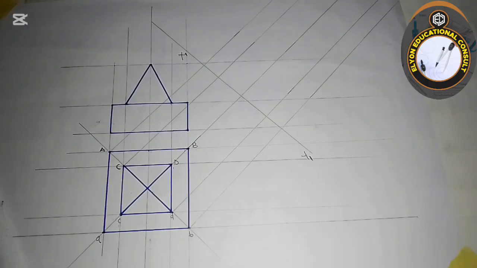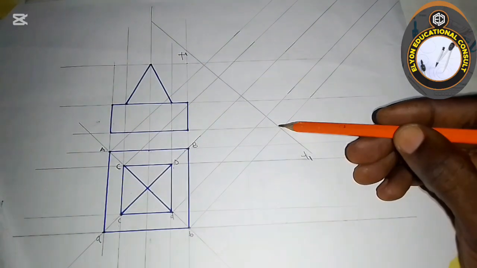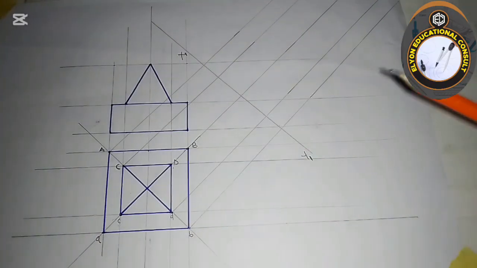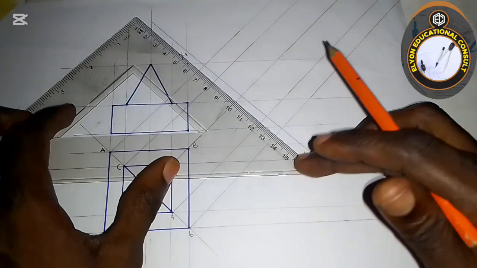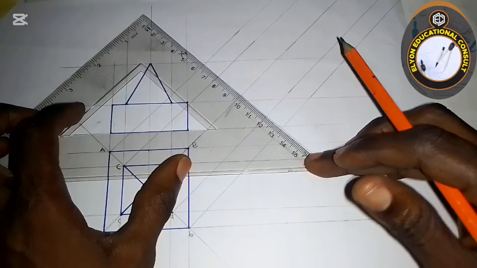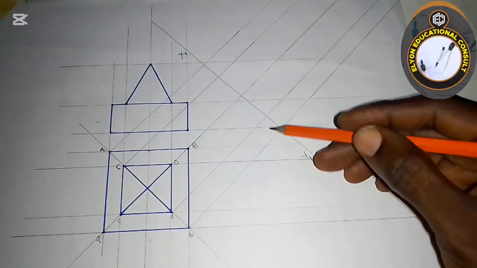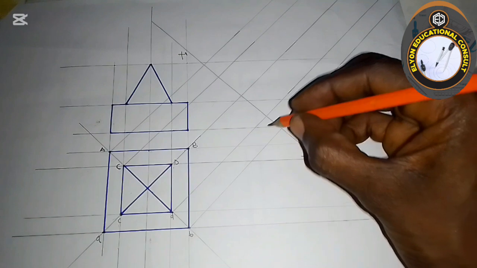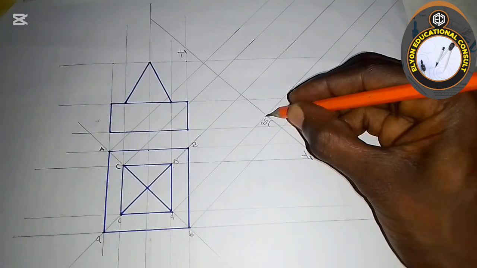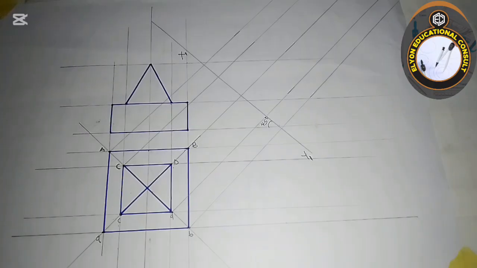And if you look at it, it will be at angle 45 with this base here, like we have it here, 45. So if I put my 45 degrees set square to check on that now, you can see it's going to be fitting into it exactly. So this is 45. This is 45. So we can put the angle there to show it is 45. I hope that is clear.